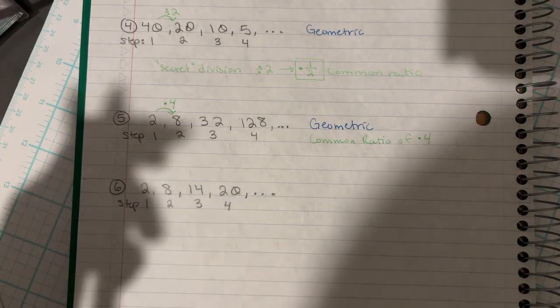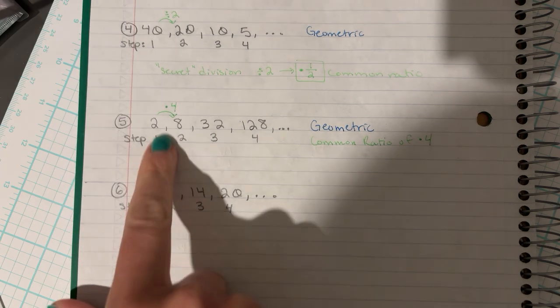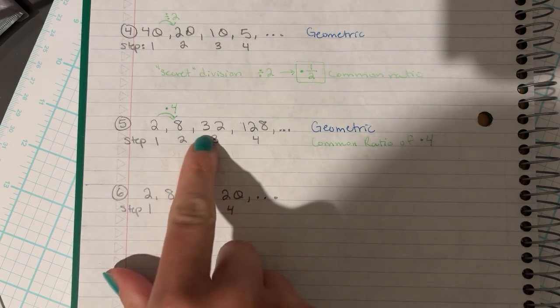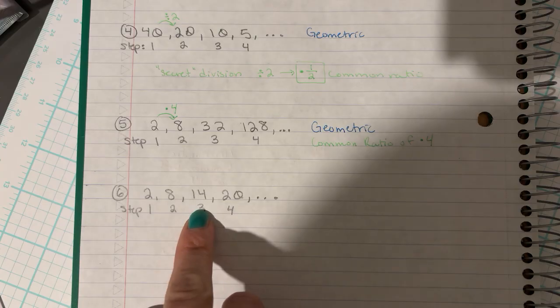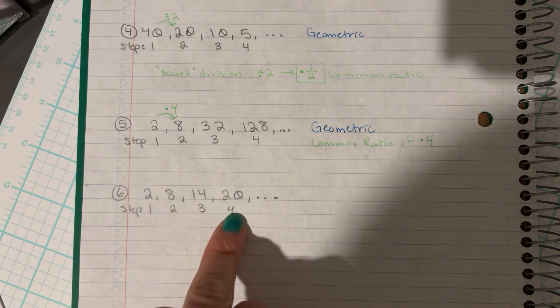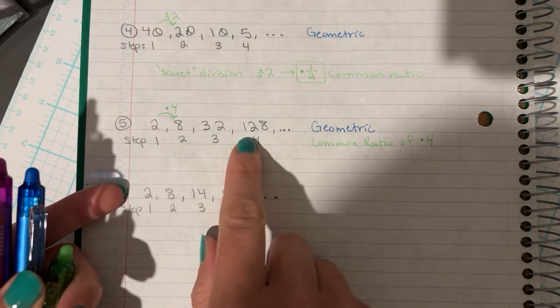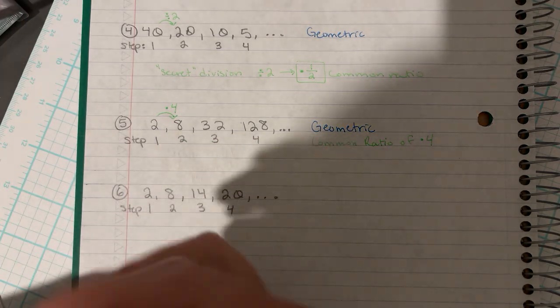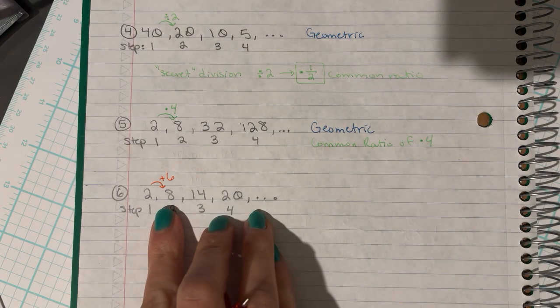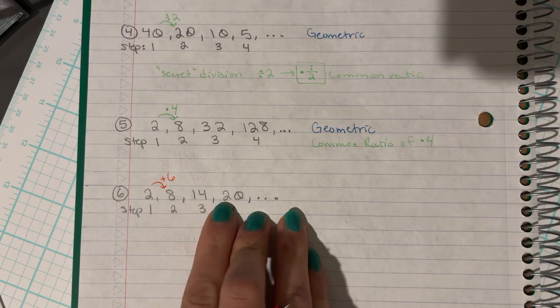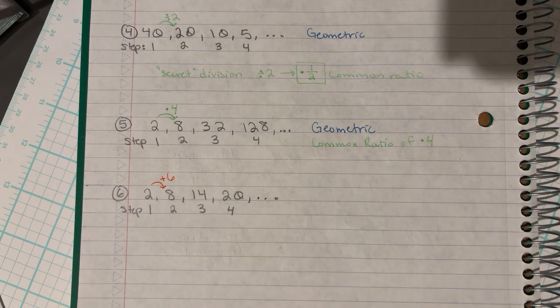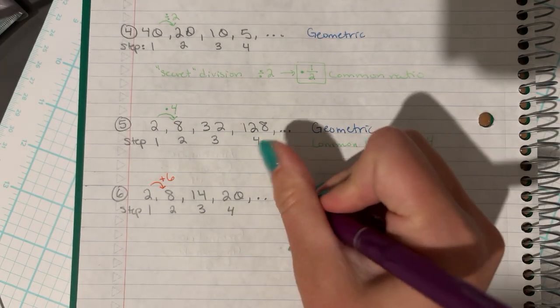Okay. In the next one here, step 1 and step 2 are the same, right? We got 2, we got 8, but step 3, here we had 32, but here we have 14. And step 4, we have 20. So let's look at this. This is increasing as well, but not as fast. So that is a good indicator that we are adding. We are adding by 6, adding by 6, adding by 6. So that means that we have an arithmetic sequence.